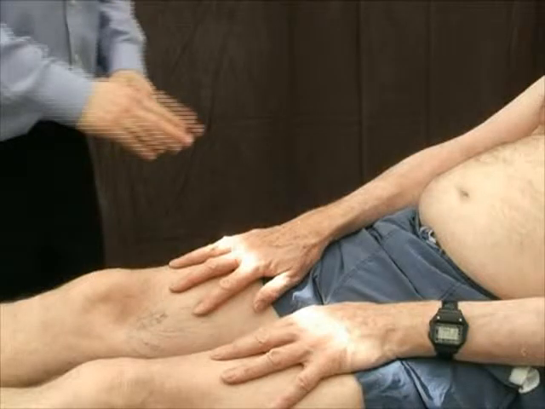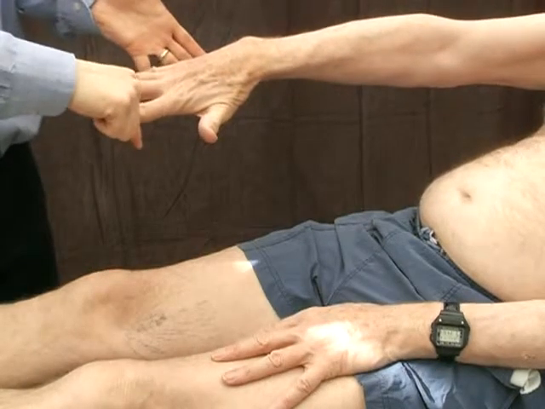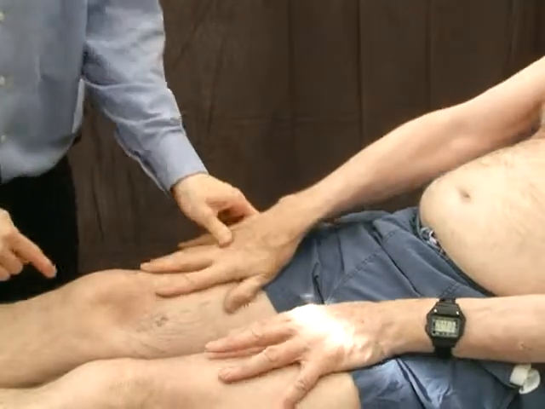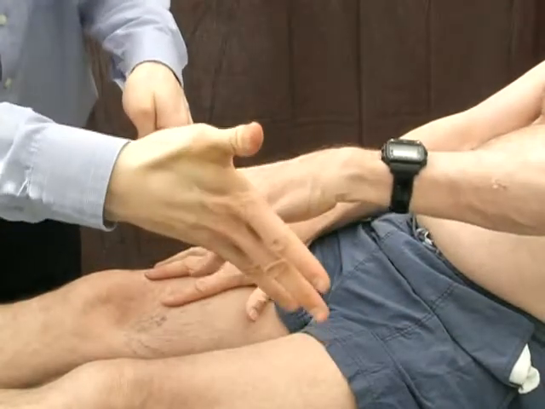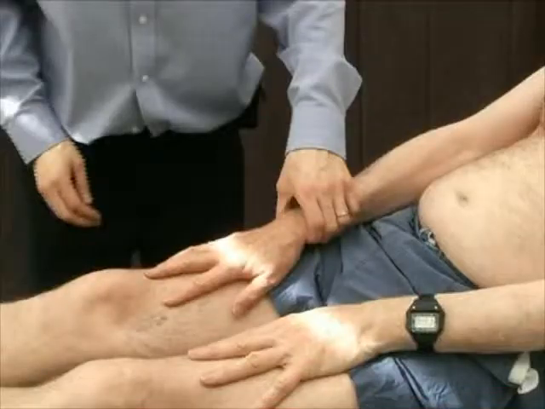Finger abduction, dorsal interossei, ulnar nerve. Spread your fingers and hold them there. Don't let me push them in. Nice and strong. Do not test finger adduction, Froment sign. It adds nothing and cannot be graded.